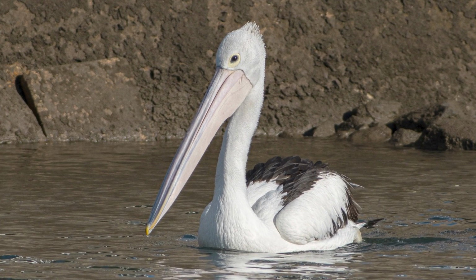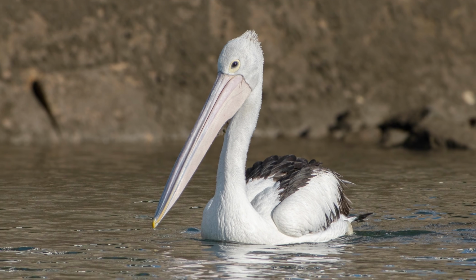So now I want to demonstrate how easy in Lightroom it is to take an image that looks like this and turn it into this using lens blur.